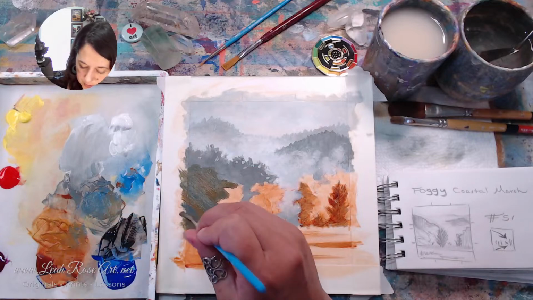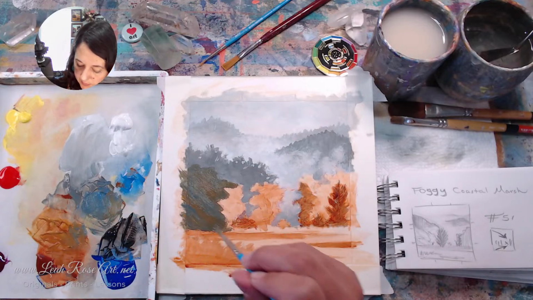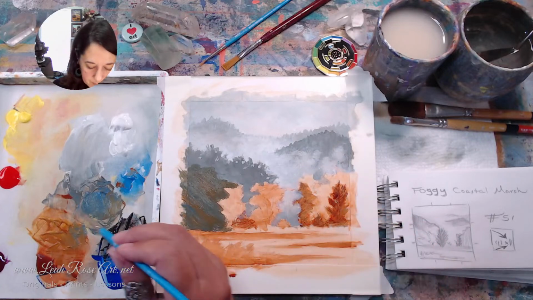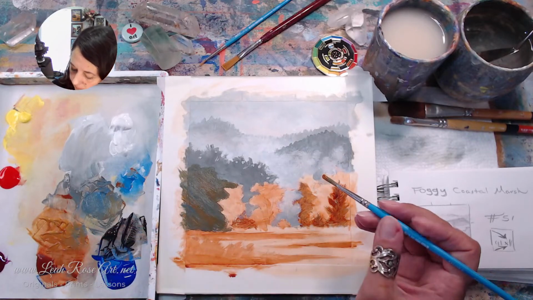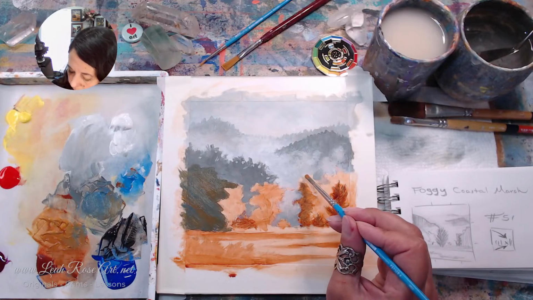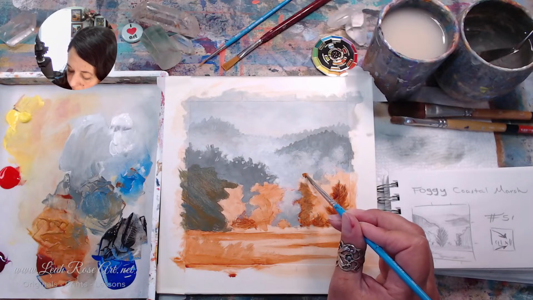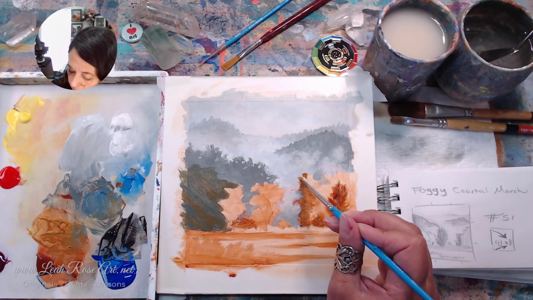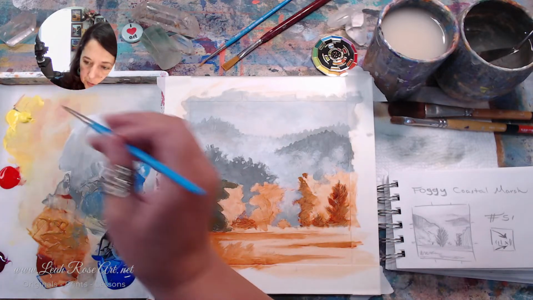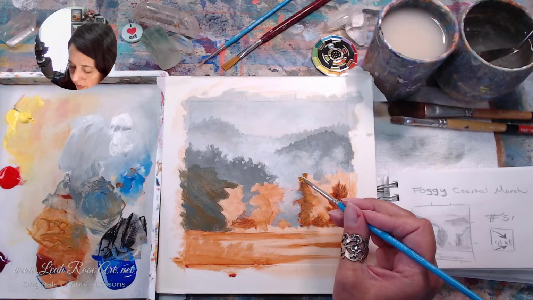Shapes on it are going to be lead lines, kind of bringing us in. Our light source, although it's foggy and diffused, is coming from the upper left. I'm going to include just a few little subtle highlights.